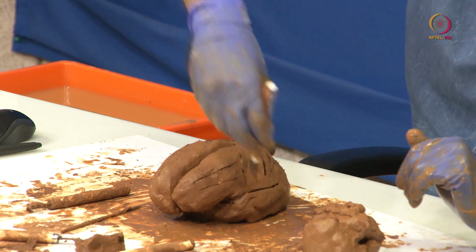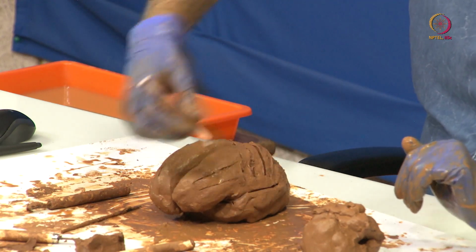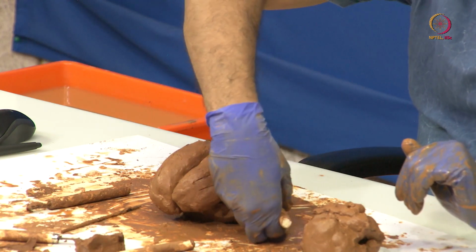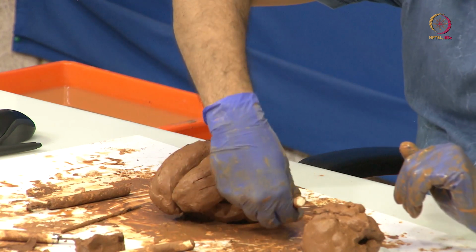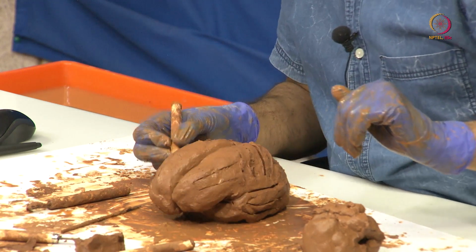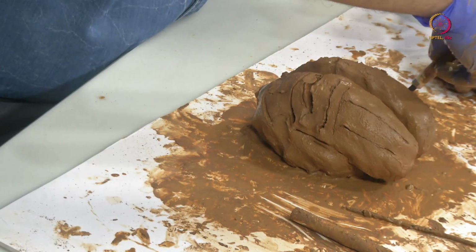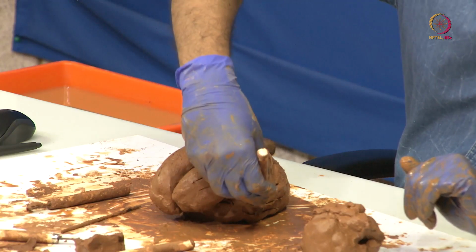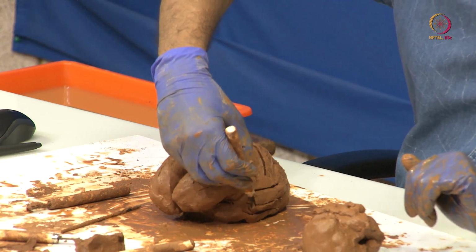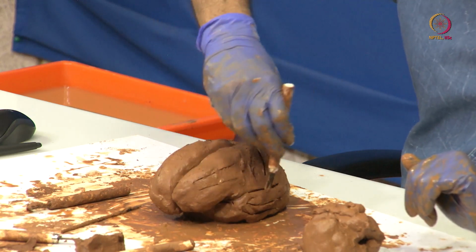Now, the temporal lobe mimics the frontal. You draw one sulcus here, one sulcus here. That would be the superior temporal sulcus and the inferior temporal sulcus. So, we get the superior temporal gyrus, middle temporal gyrus and inferior temporal gyrus.